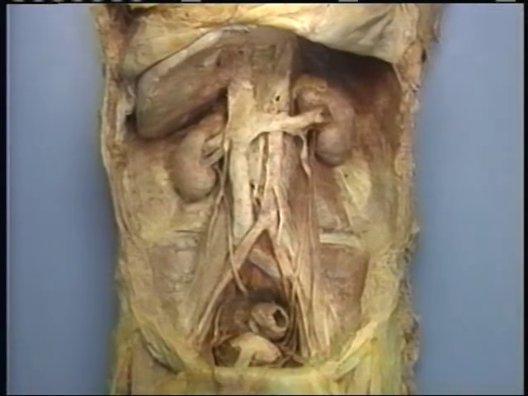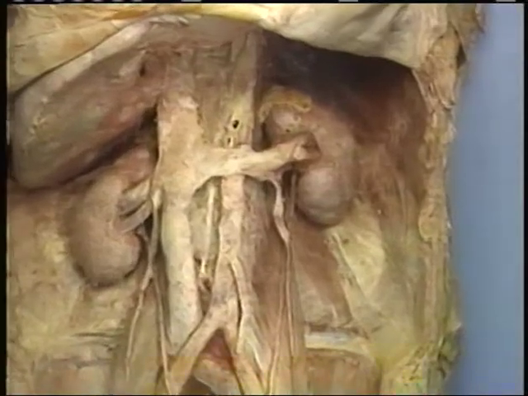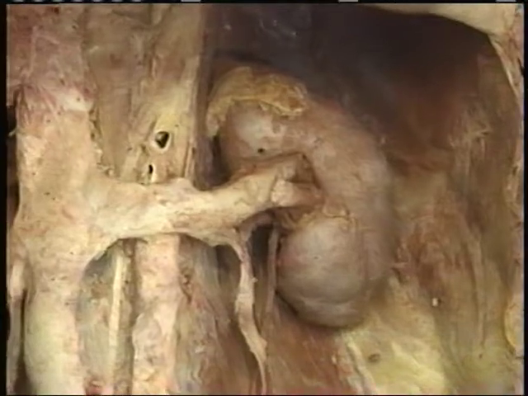Let's take a closer look at the left kidney. A tough, protective renal capsule encloses the kidney. The renal fascia and adipose capsule that surrounds each kidney has been removed.